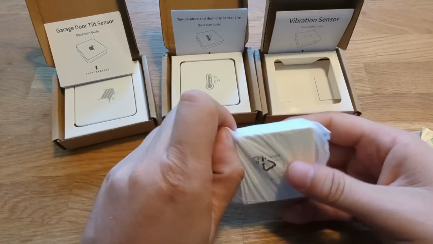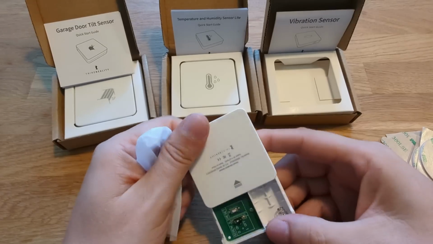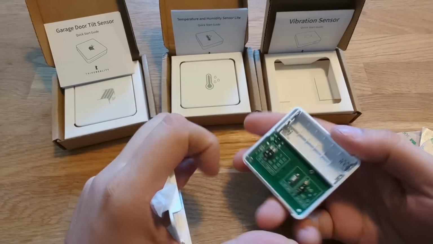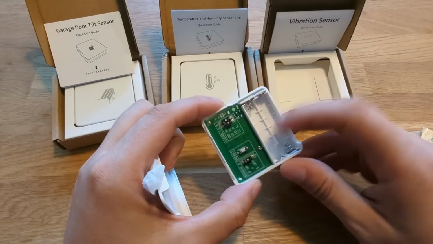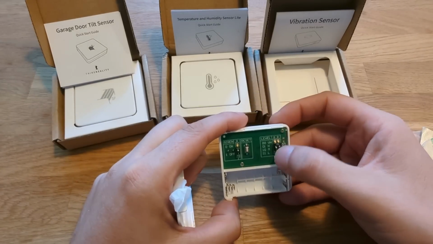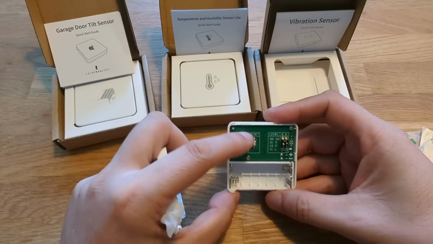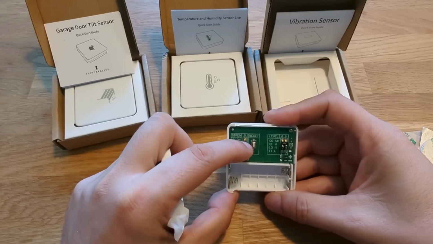They are actually not a set, but since they come in an identical box, I decided to go with them like a set. First one is the vibration sensor, where you just slide the cover up to open it, where once again you can insert the batteries, but you also have switches inside that can be used to turn the siren off and on, plus also set the sensitivity of the vibration sensor.